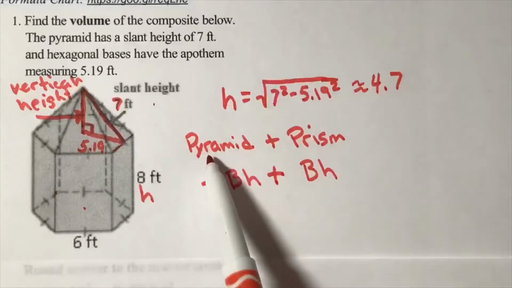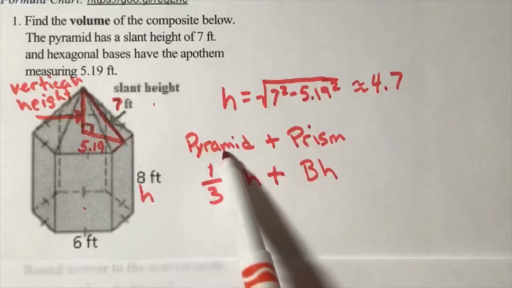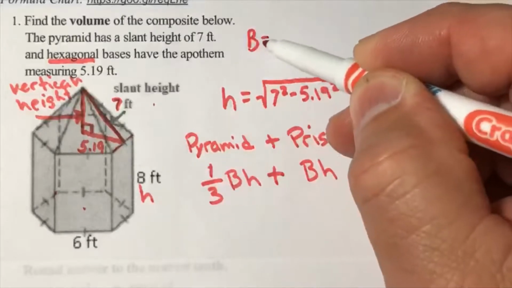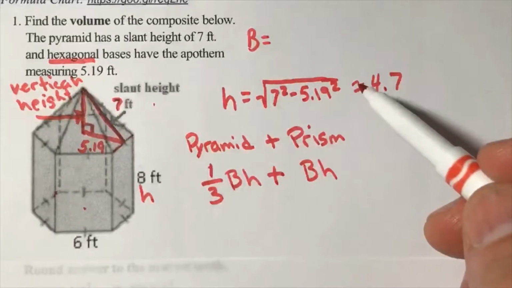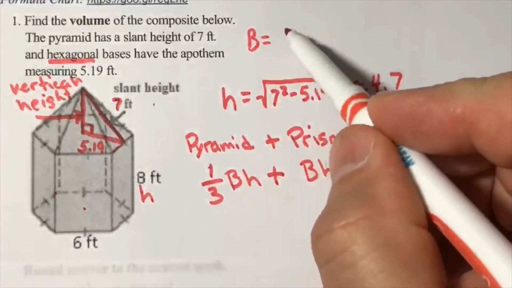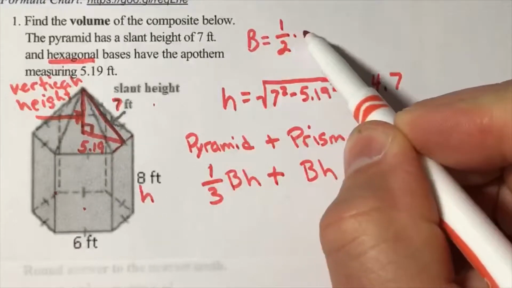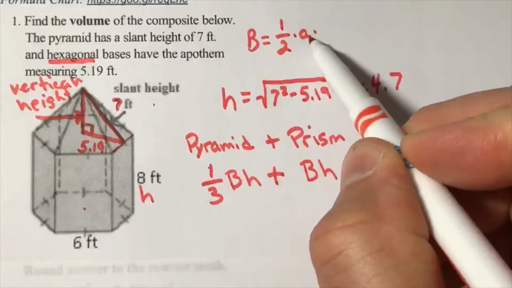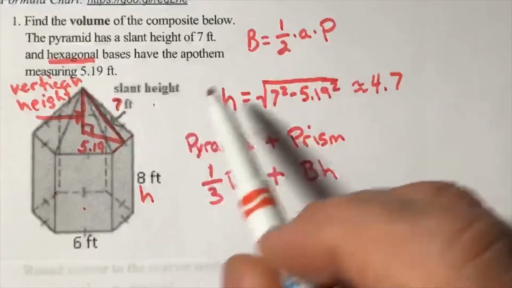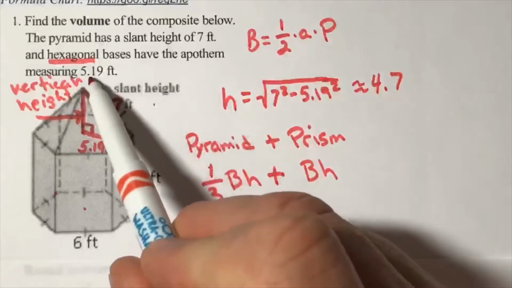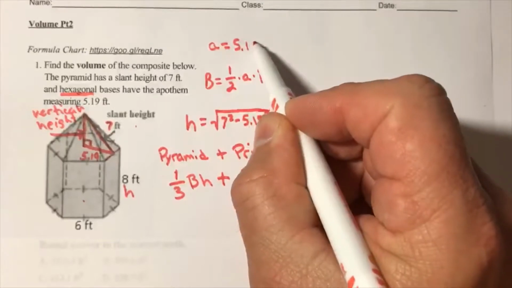Now, the area of the base for the pyramid, capital B, can be found by going to the formula chart and, under area, locating regular polygon. So the area of a regular polygon is 1/2 times A times P, where A stands for the apothem and capital P is the perimeter. The apothem is 5.19. We know the A is 5.19.